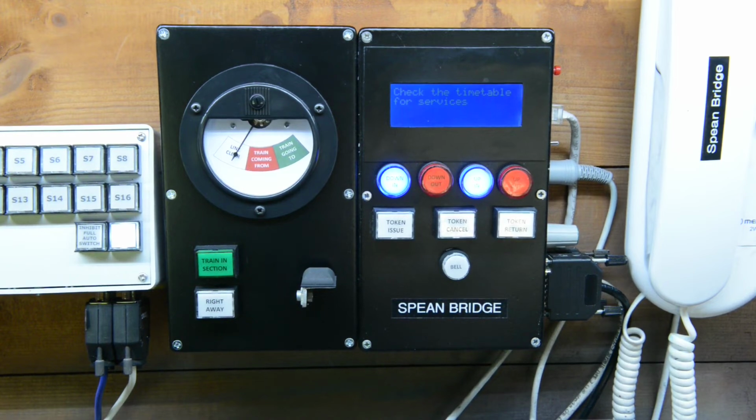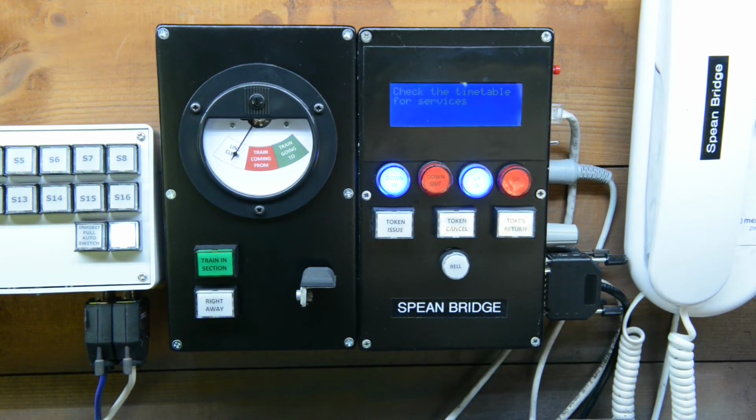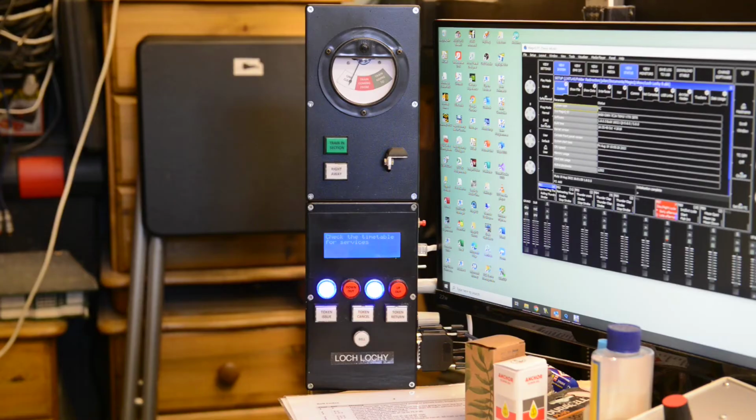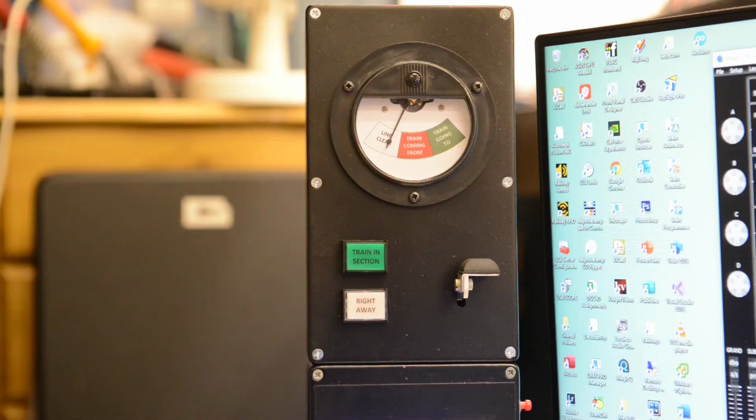Let's look now at the block instruments themselves. This is the block instrument at Spey Bridge, which is in effect the fiddle yard, and this is the block instrument at Loch Lochy. They're made of 2 halves. One is the train indicator, showing whether a train is coming from or going to, or the line is clear, and also includes the train in section indication and the bell tapper.